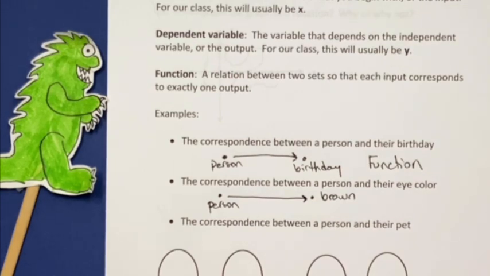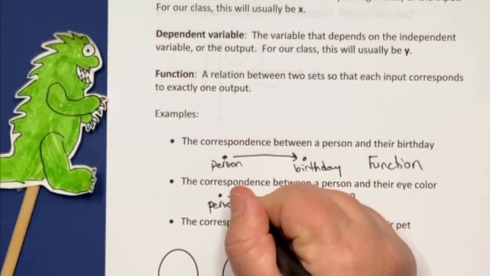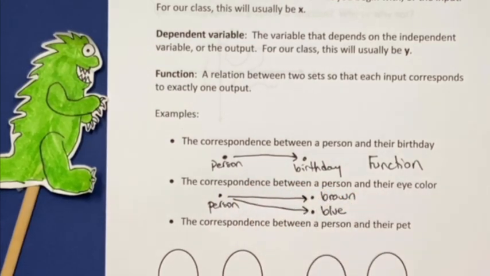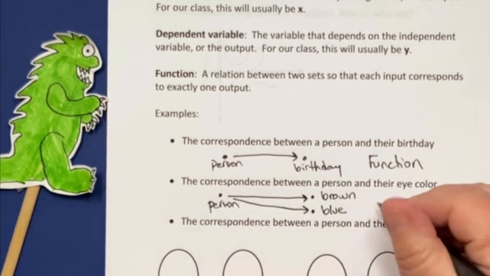Or another person might have blue eyes. But in fact, there are some people who have more than one color. One eye would be brown, one eye would be blue, one eye is green, one eye is blue, etc. And so in this case, when there's the possibility even of one person who has two different colors, this is not a function.